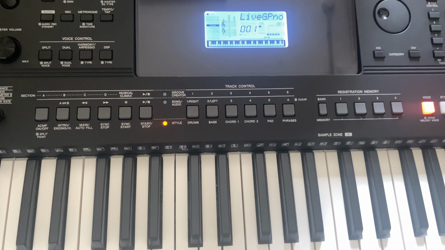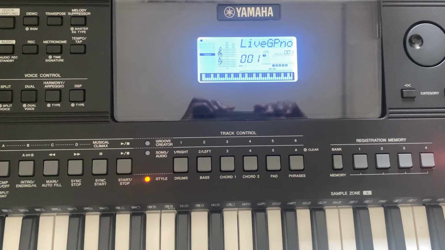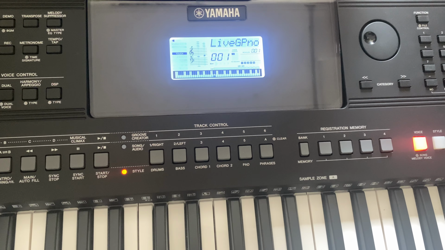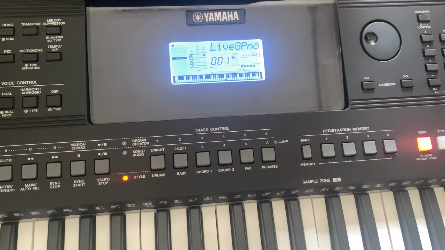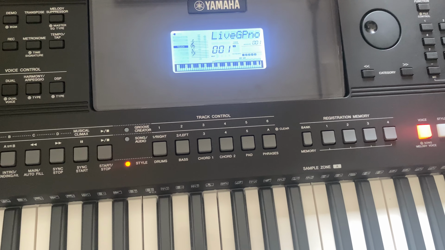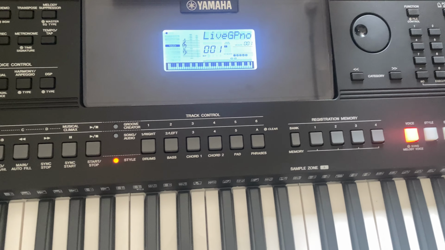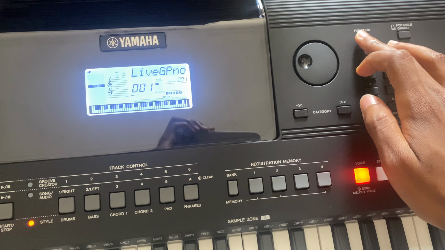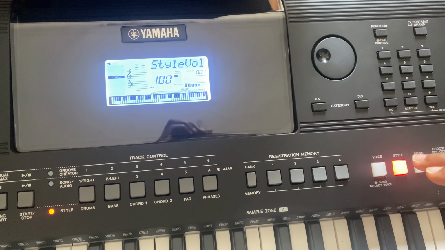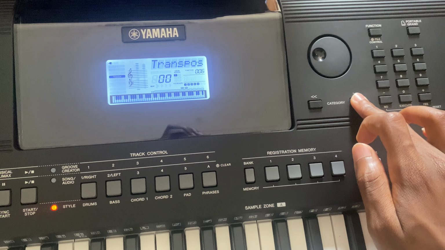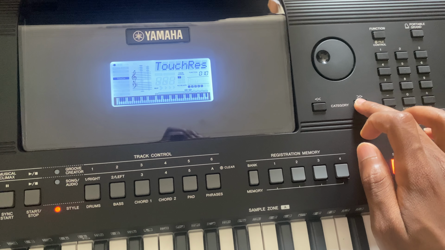Now what we have on the screen is a live piano, and this is how it sounds. Yeah, it's the main voice, right? Now I want to show you something here. Go to your function and search for main voice.